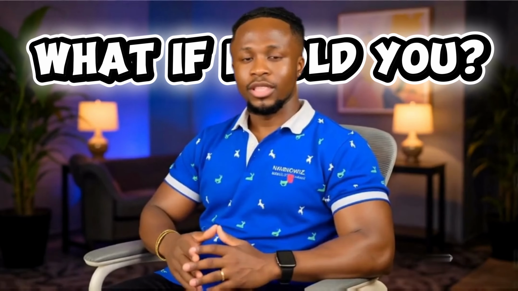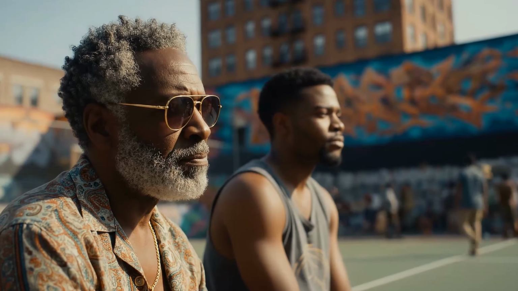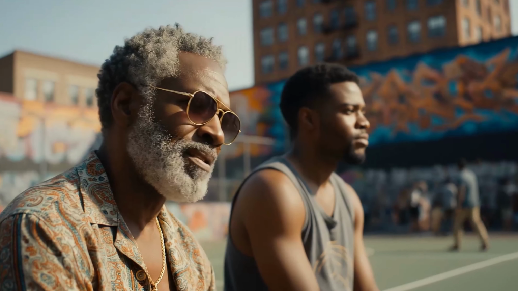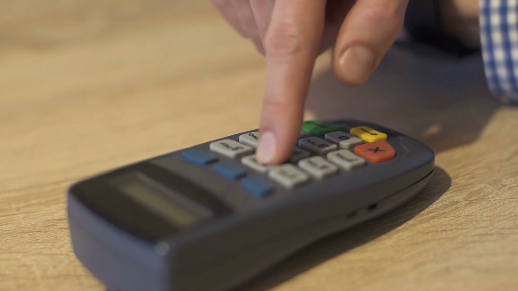What if I told you that you never have to pay for AI again? Not for GPT-5, not for Claude, not even for cinematic video generation like Sora 2 or Veo 3.1. There's a completely legal way to access all of it for free, unlimited, with zero restrictions, and almost nobody is talking about it. No logins, no credit card traps, no 7-day trial nonsense.